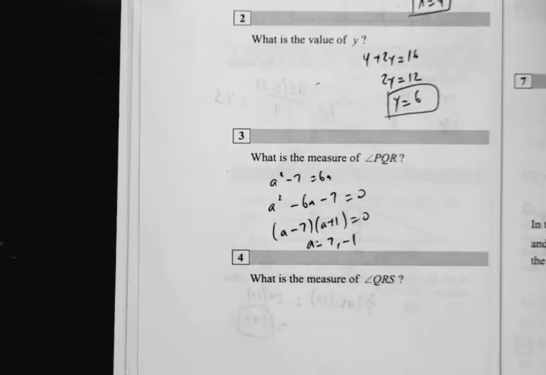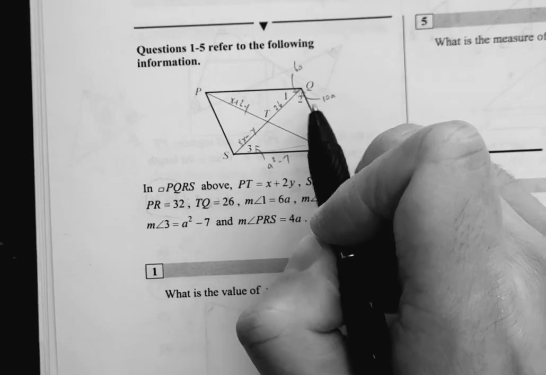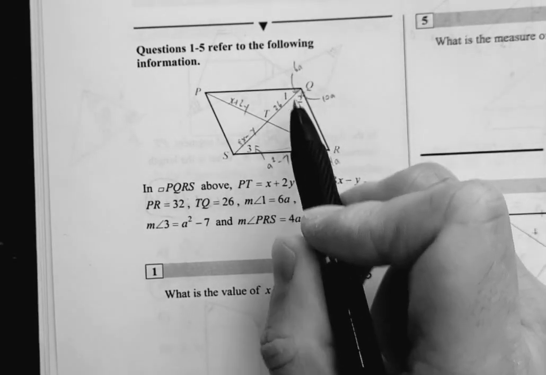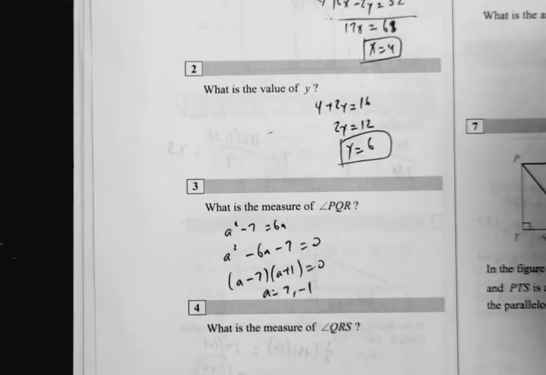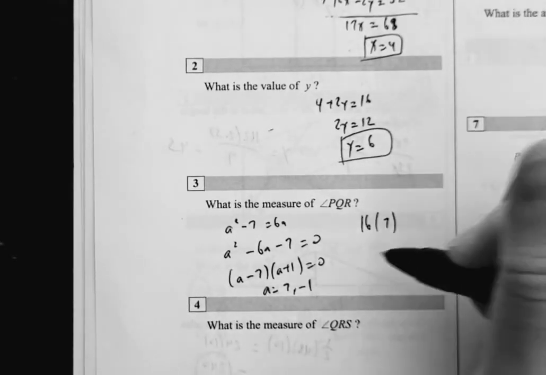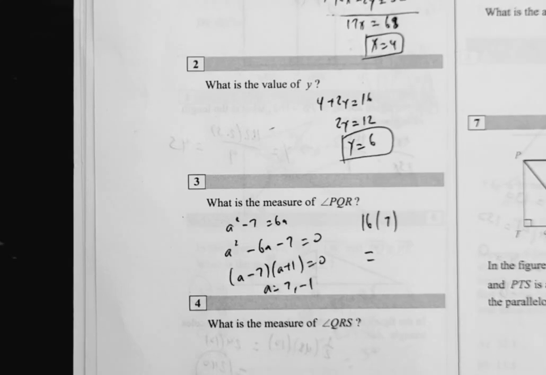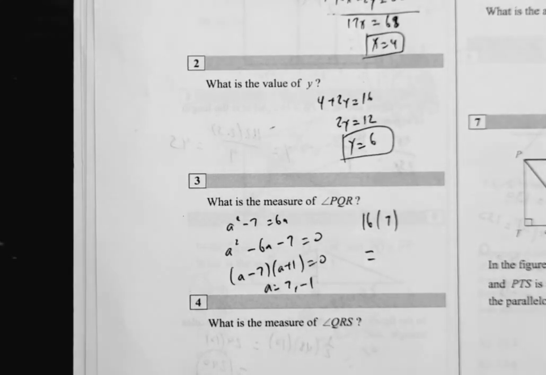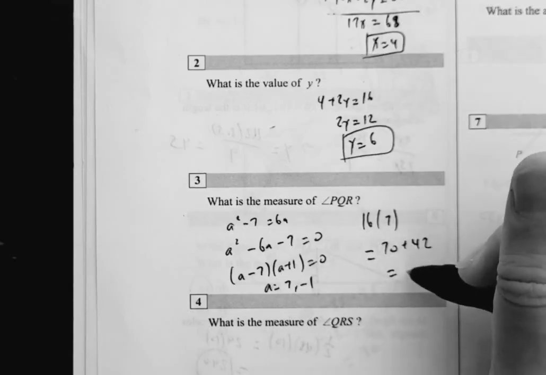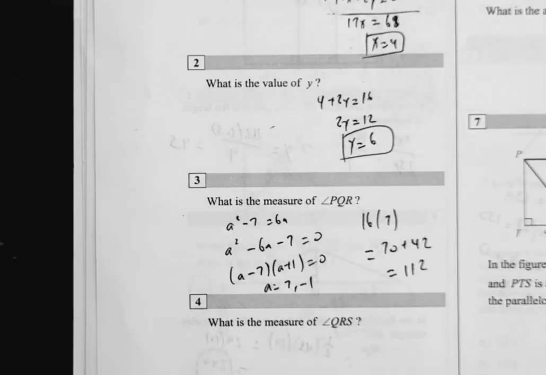So measure of angle PQR, let's answer the question. We need this one, so it's 16a. 14a plus 2a is 16a, right? So what's 16a? A is 7. So 16 times 7. What is that? That is 70 plus 42, right? Which is 112.